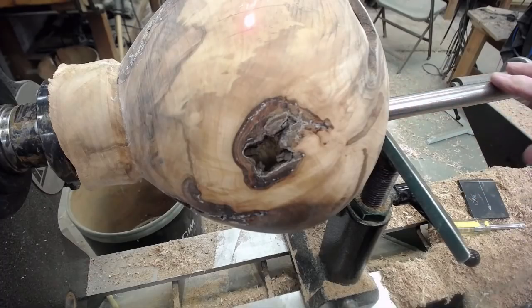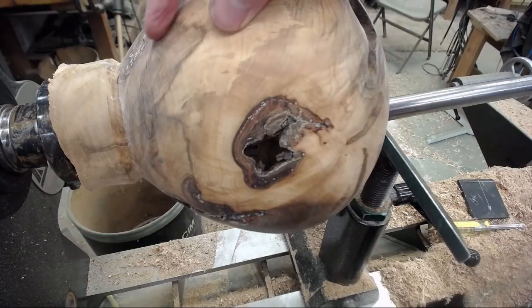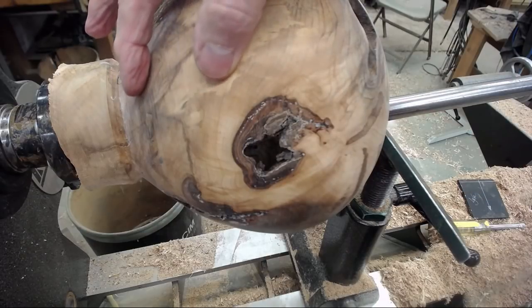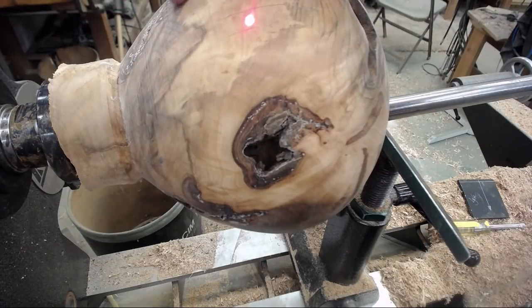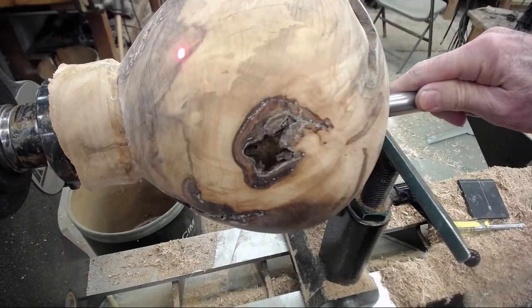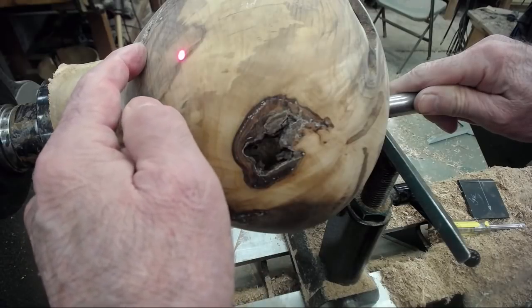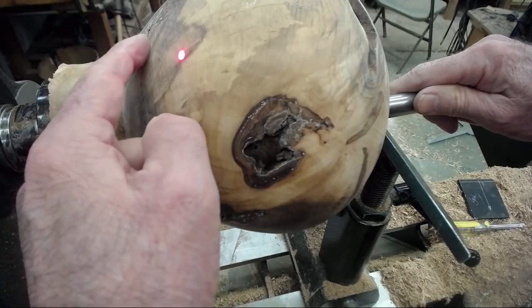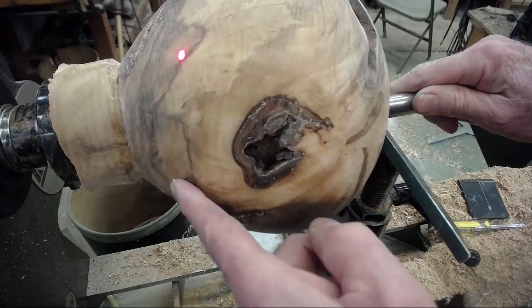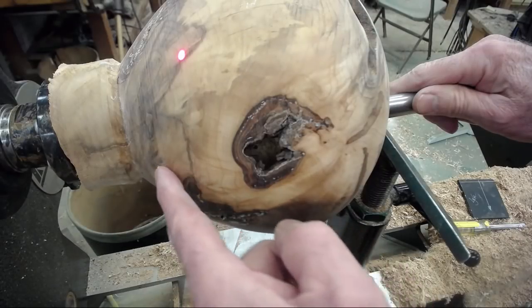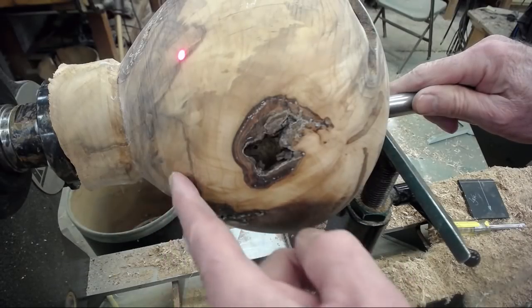Boring bar system is back on. I'm going to work on this last little third of the vessel. So I'm going to go in first and get down into the drill hole. And two things that I want to do while I'm working in this bottom. I want the drill hole to go away, and I want to finish the sidewall down as far as I want to go.